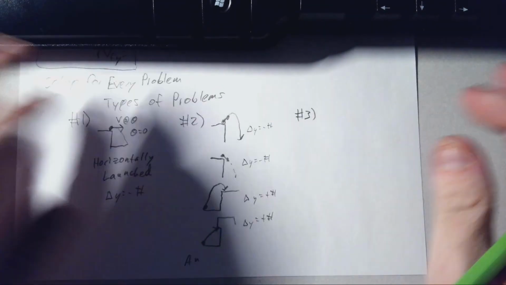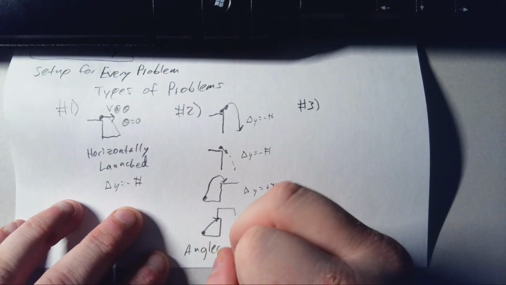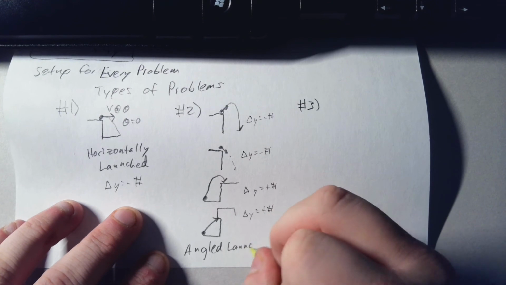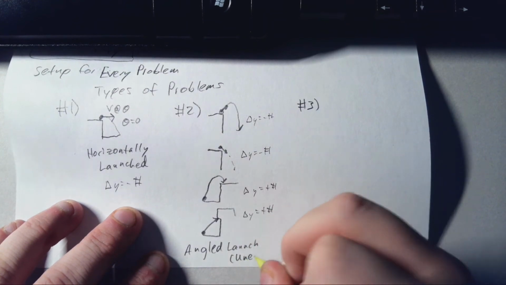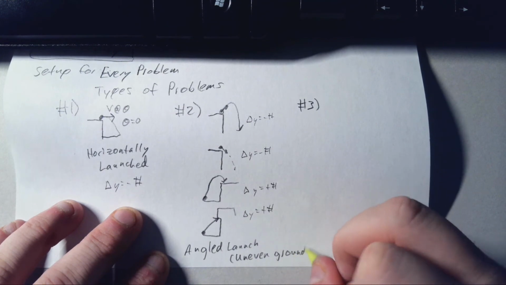Let me move my camera here, sorry about that. Angled launch, uneven ground. So you'll know what I mean there. You'll see what I mean there in a second.